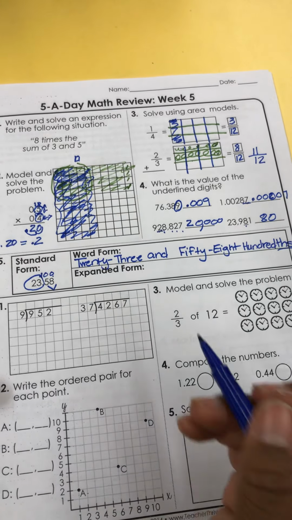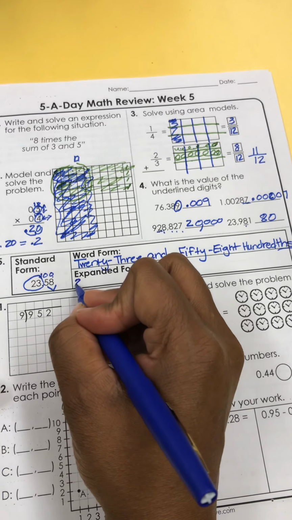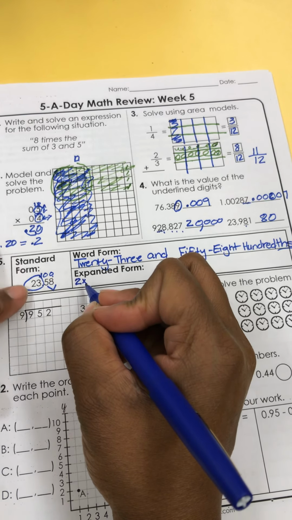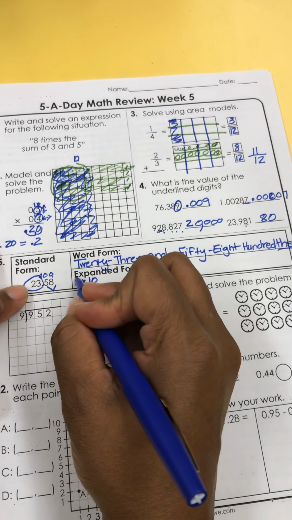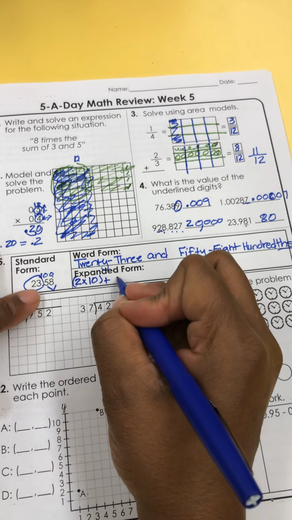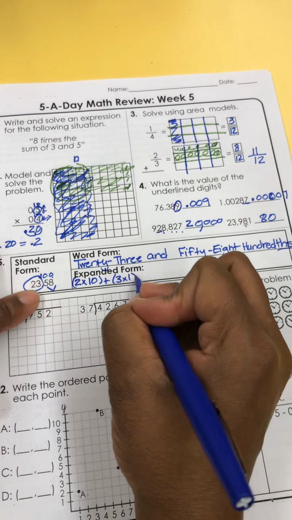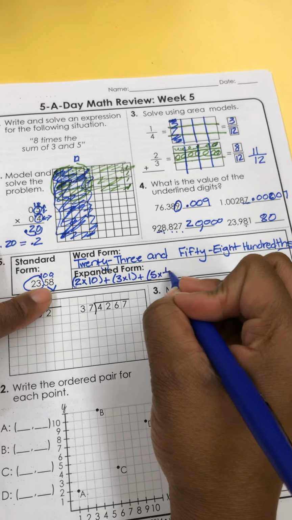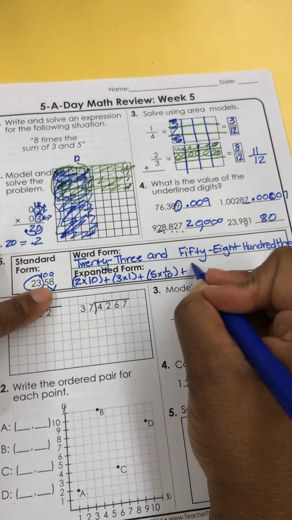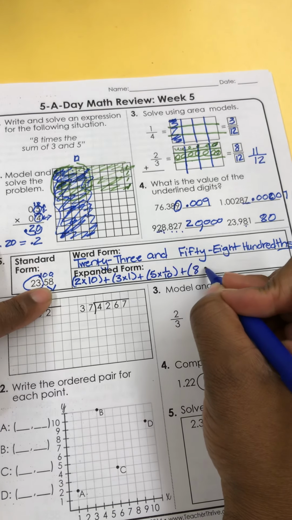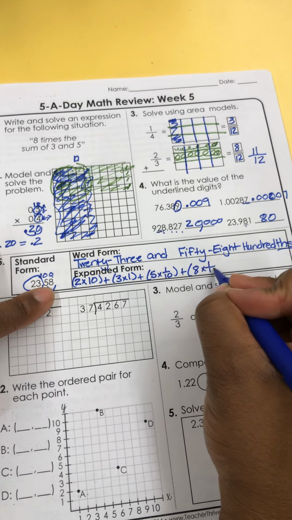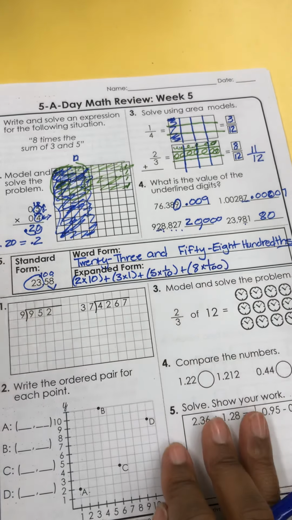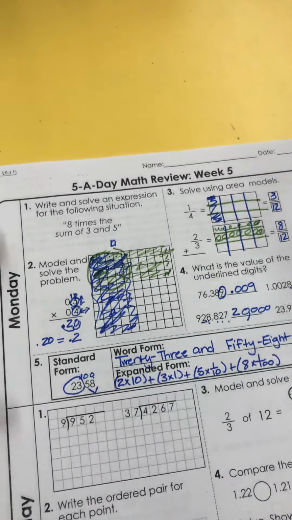And then in expanded form, we're going to write this as 2 copies of 10, so 2 times 10, plus 3 ones, 3 times 1, plus 5 tenths, so 5 times 1 tenth, plus 8 hundredths, so 8 times 1 hundredth.